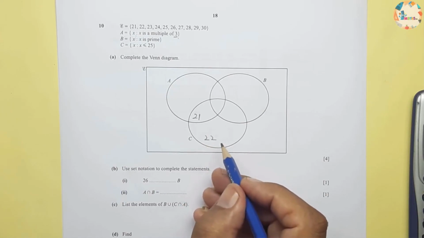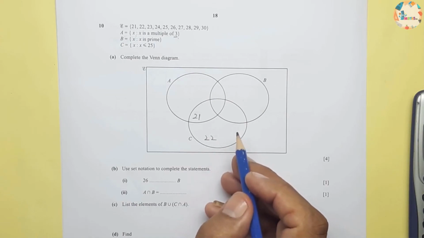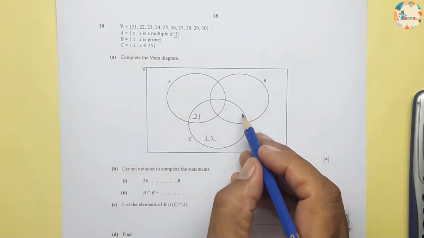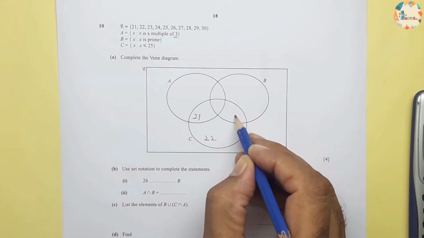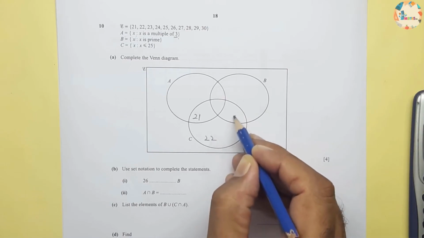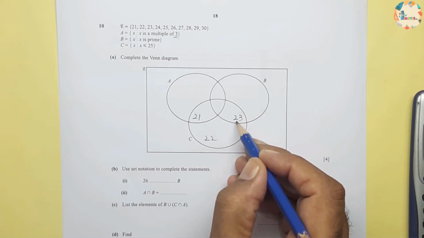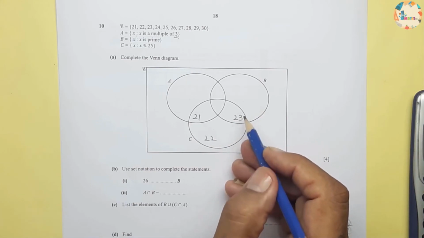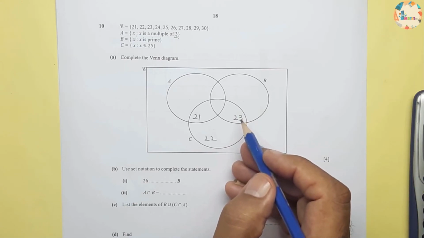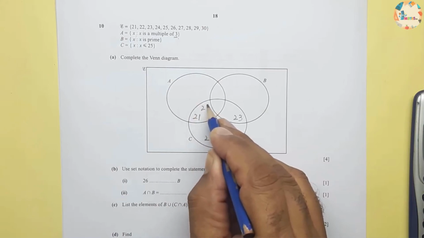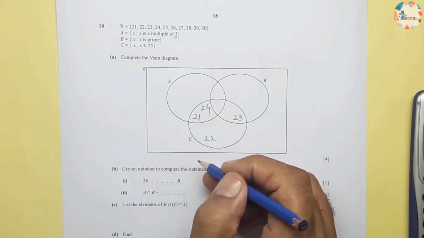Then 23 is a prime number, so it will be in B only, this one, right? So 23 will be in B, and it is also less than 25, so it will be in B and C. So we'll write in the common place of B and C, 23 will be here. Then if we consider 24, 24 is a multiple of 3 and it is less than 25. So in between these two, over here we can write 24. So 24 will be in this region.